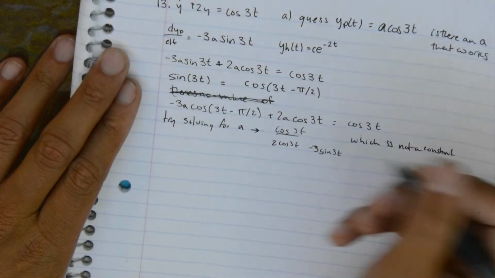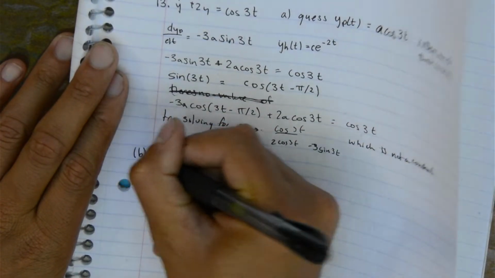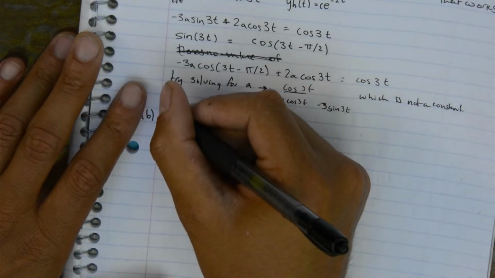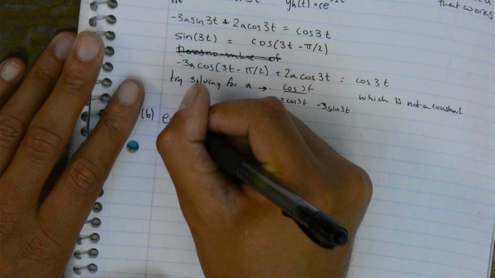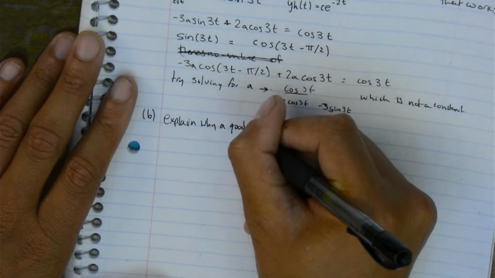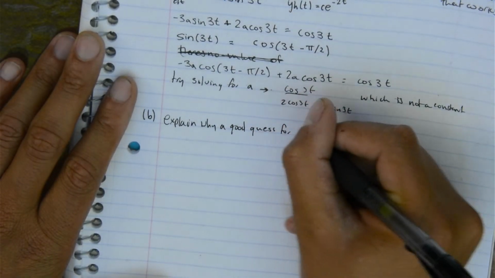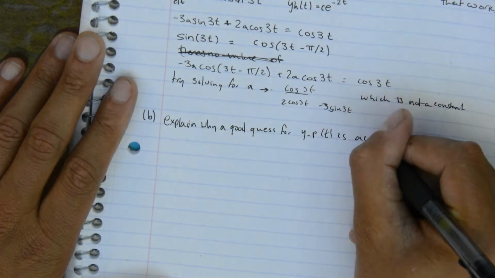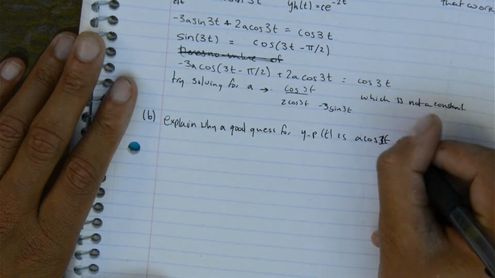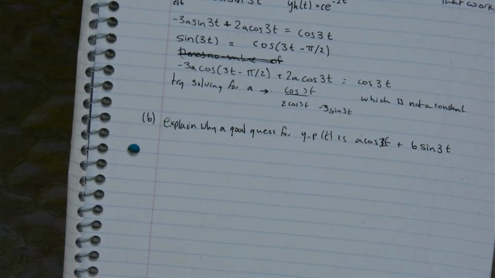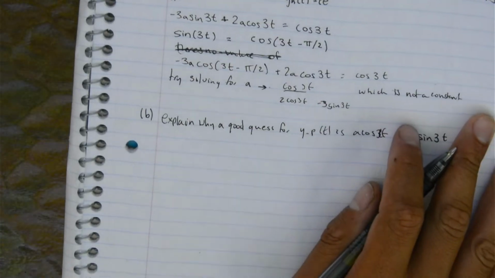Now part B. The question is, explain why a good guess for yp of t is a cos 3t plus b sine 3t. And the reason, oh shoot. Wait, hold on.